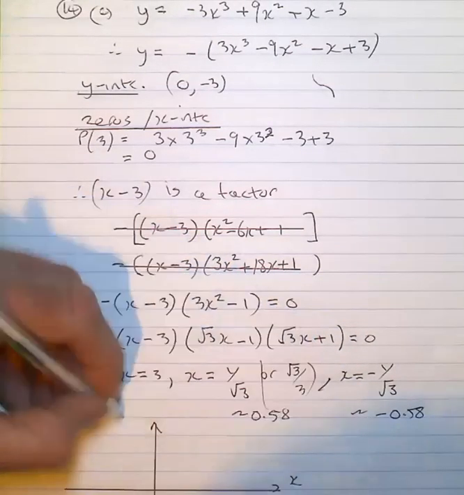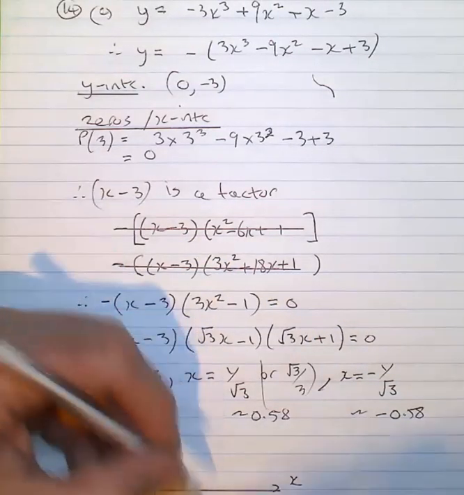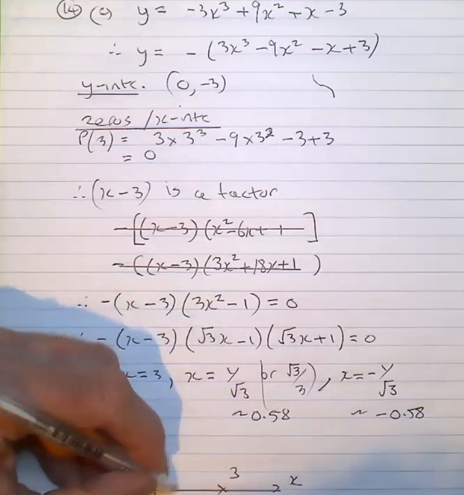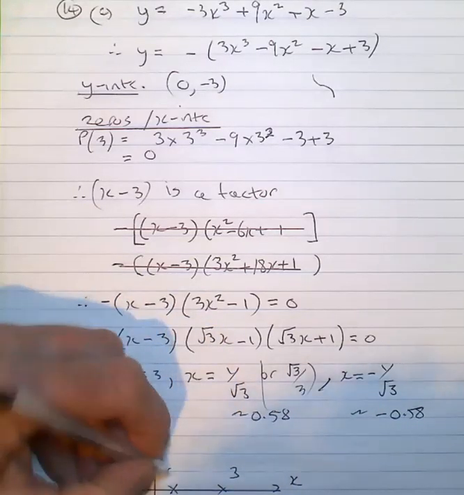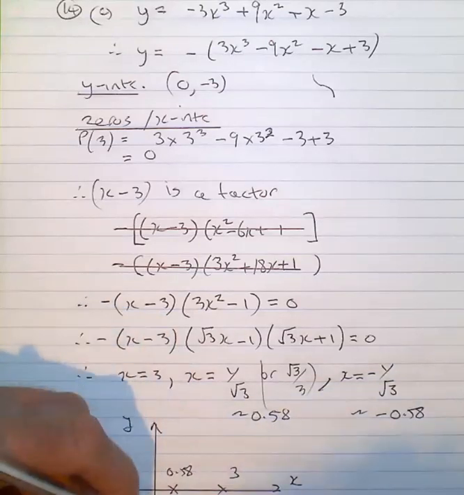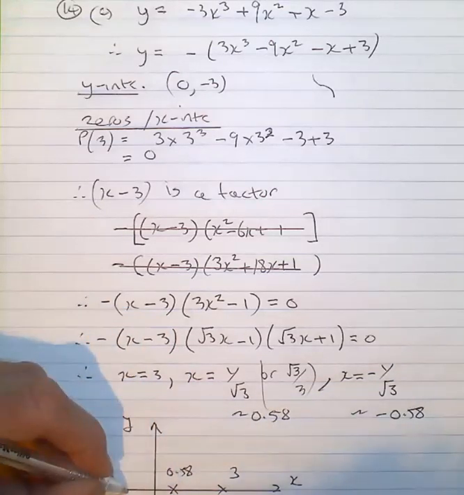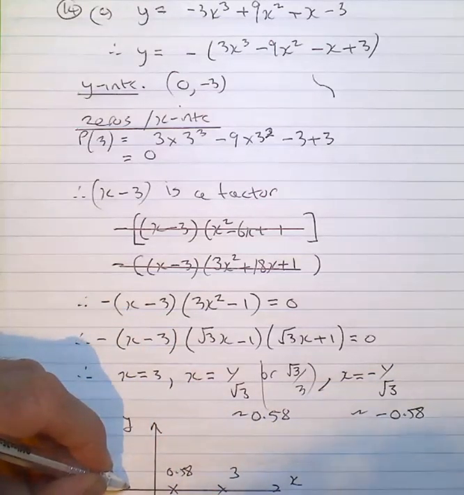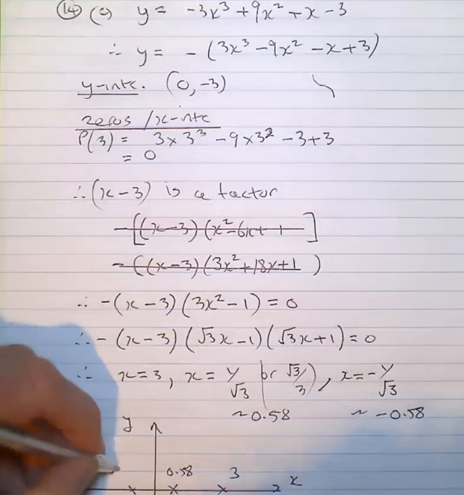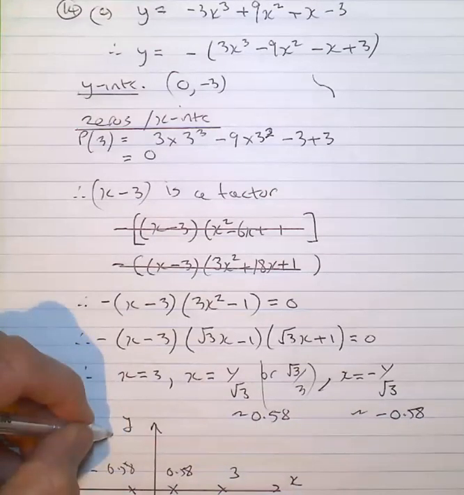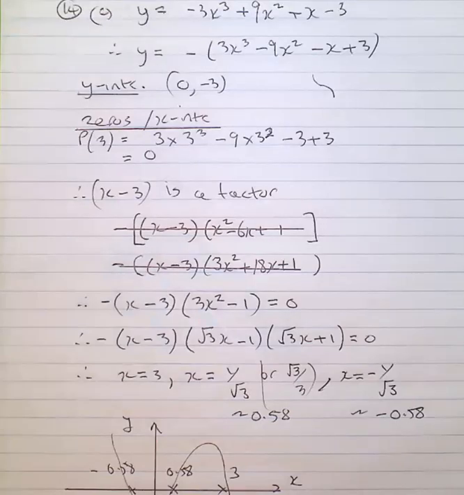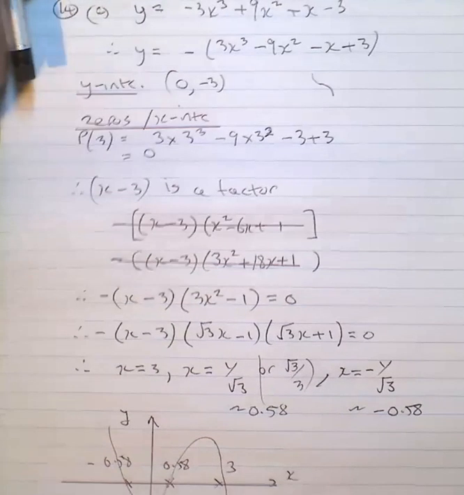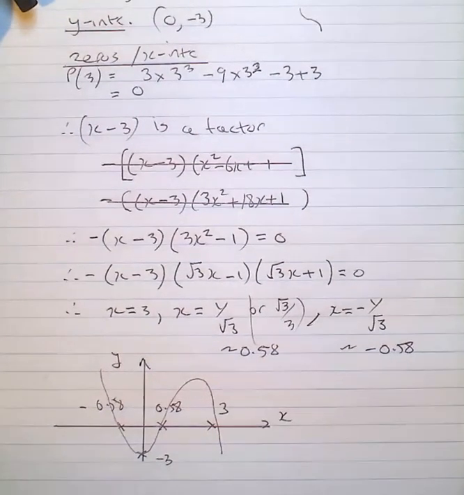So x and y, I'll have a 3, I'll have a positive 0.58, I'll have a y-intercept of negative 3, and I'll have a negative 0.58. So a graph will look a little like so. Slightly unusual, but definitely worthwhile persevering with.